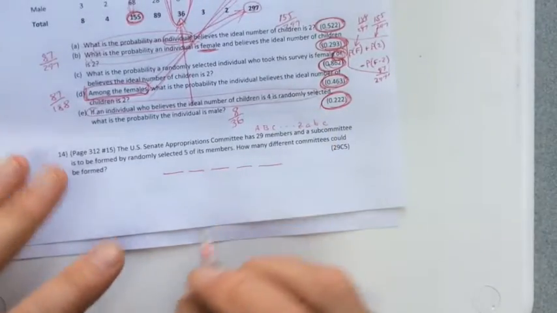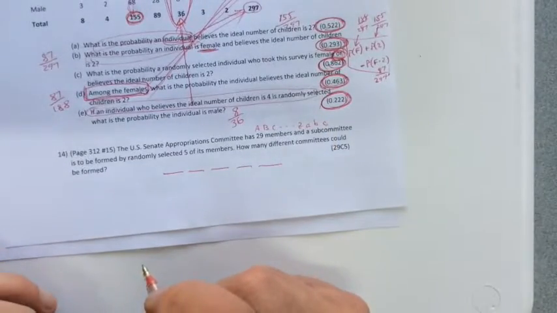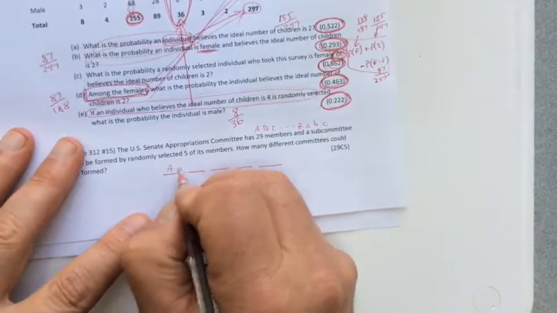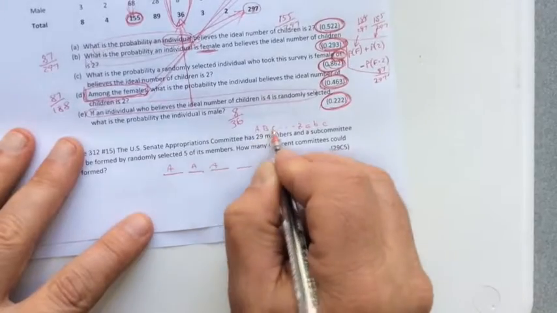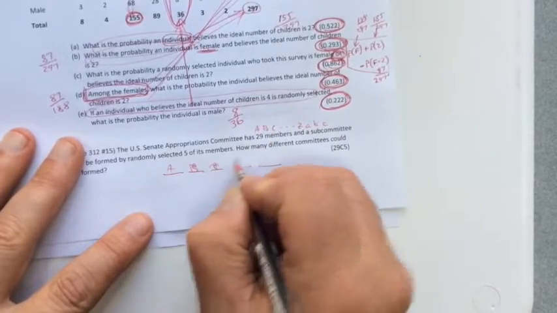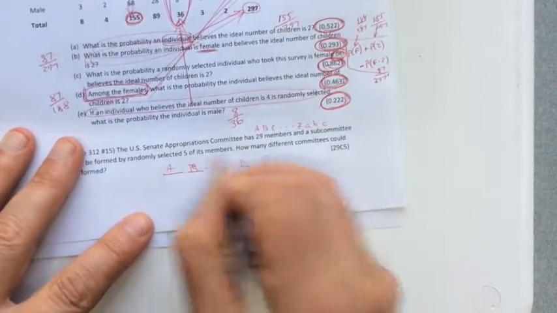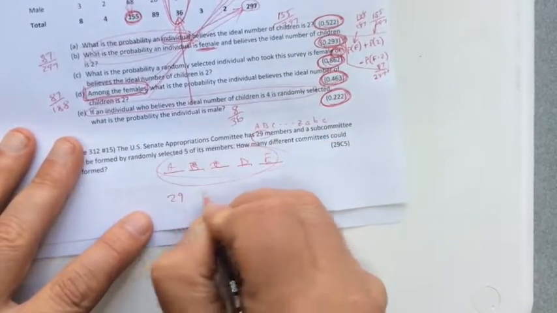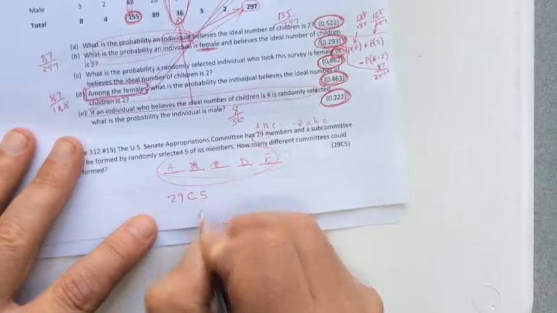So it's how many combinations do we want? How many members could there be? There's no such thing as A five times, because A doesn't exist 5 times. So it could be A, B, C, D, E. So we want 5 different ways out of 29. So we have 29 and we would like to choose 5.